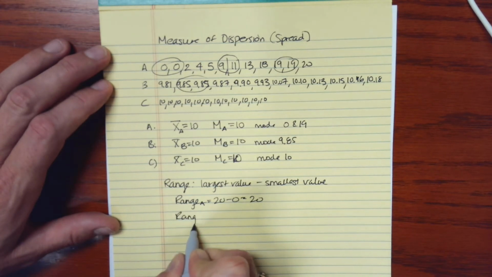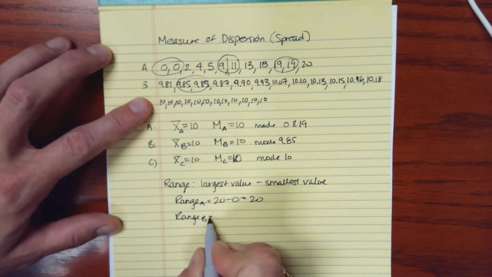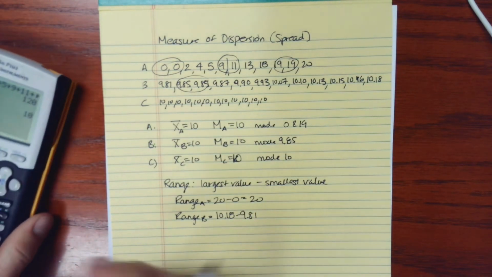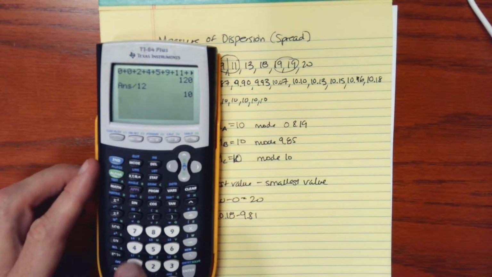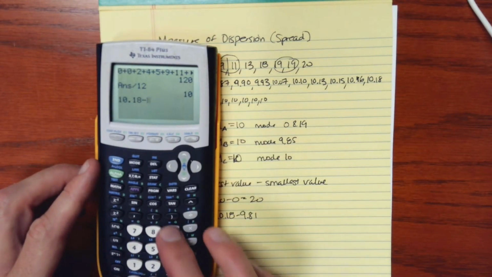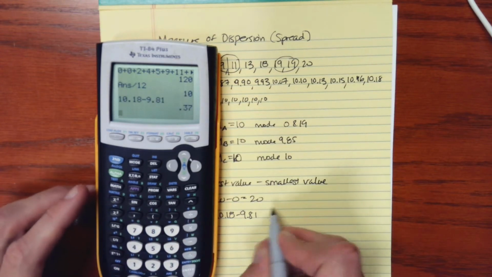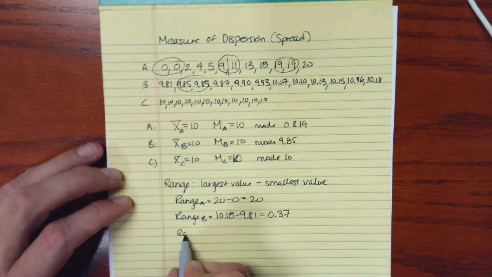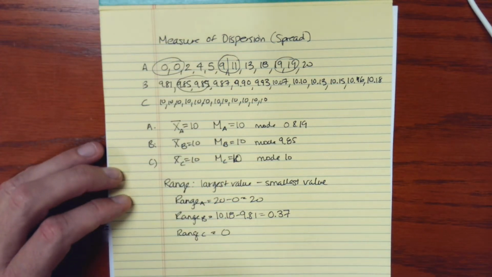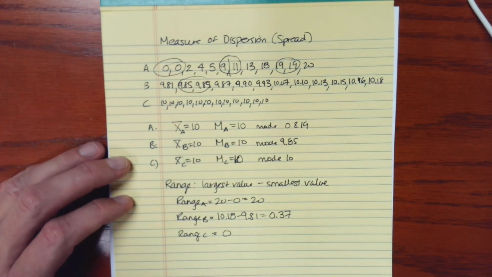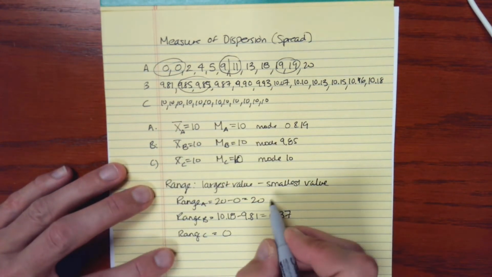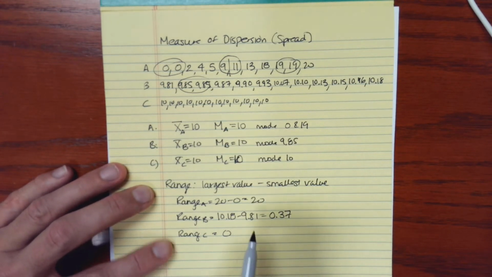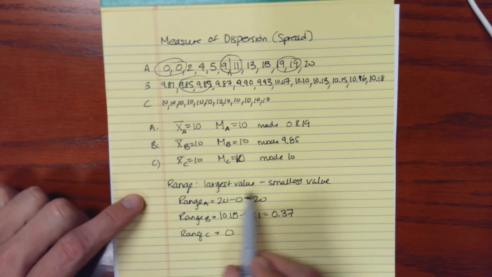The range for data set B would be 10.18 minus 9.81, that's 0.37, and of course the range for data set C is just 0. The smallest and largest value are both 10. So the range tells us already that there's more variety in A than B, at least when we're considering the largest and smallest values.